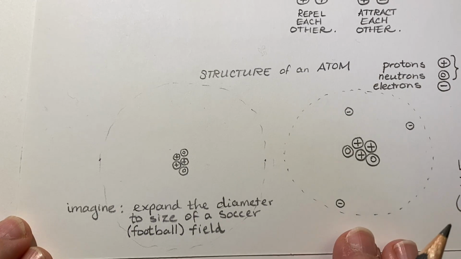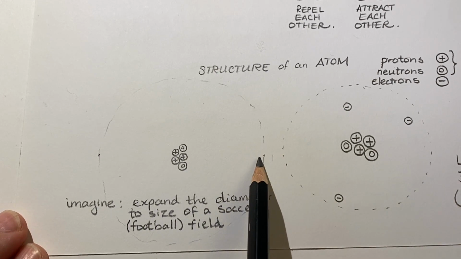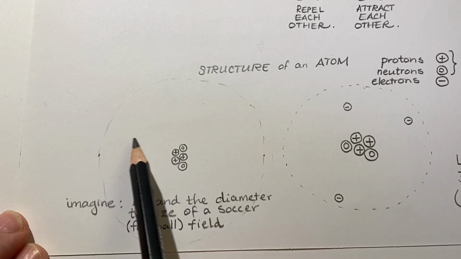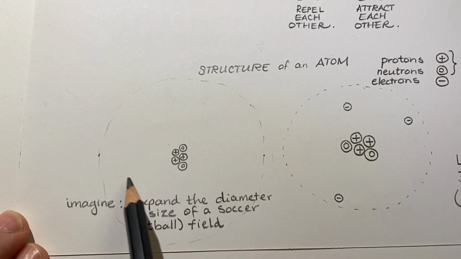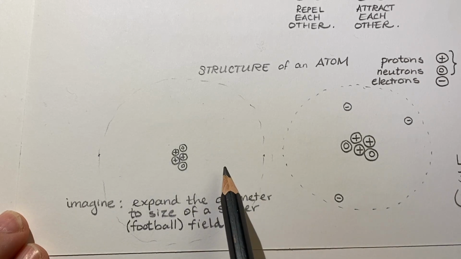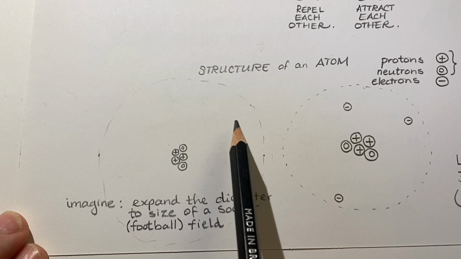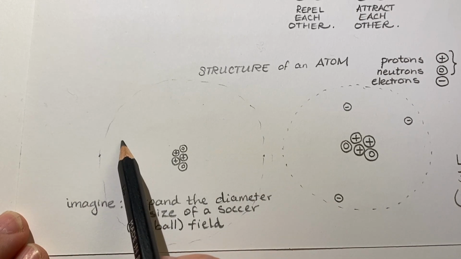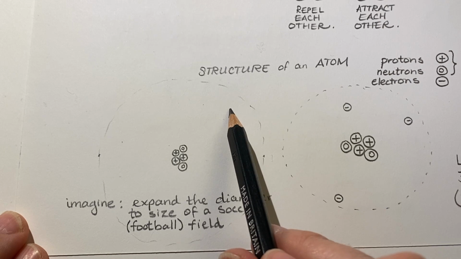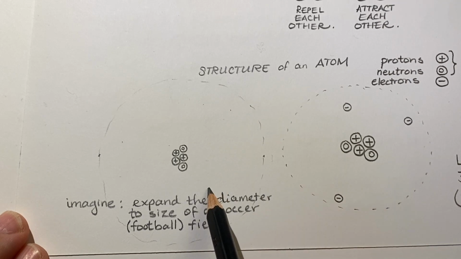Okay, so that means that the electrons can be buzzing around in this area here, and you can think of them almost like a swarm of bees. Okay, so they can be here, like there could be an electron here, and then another instant it's here, another instant it's here.